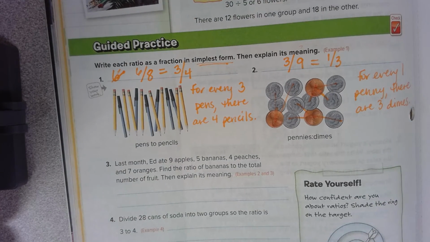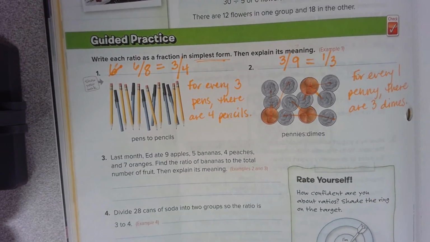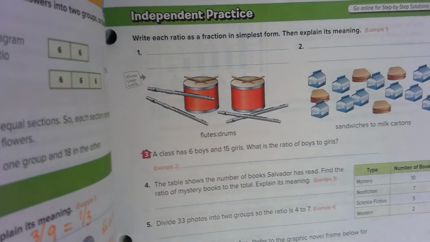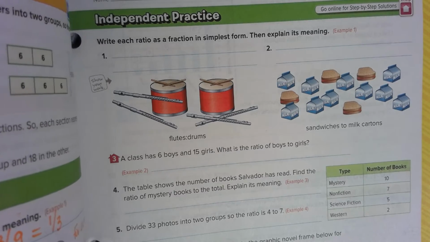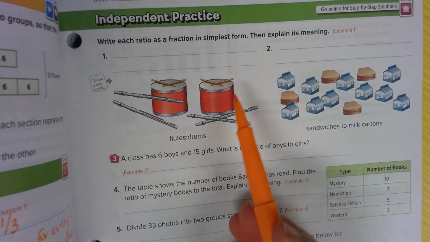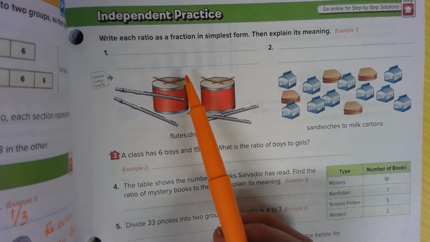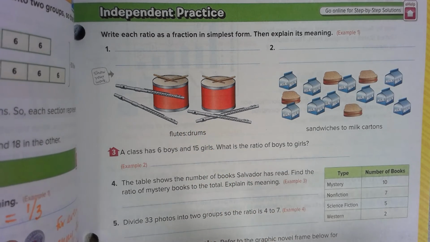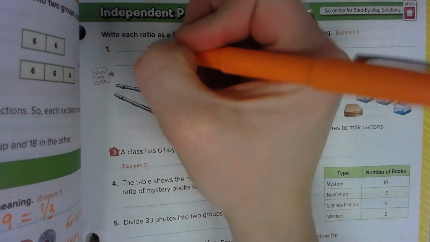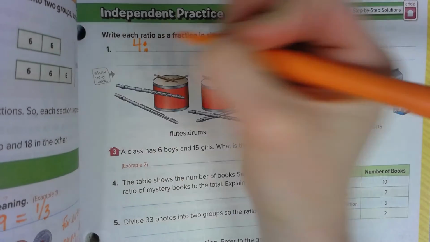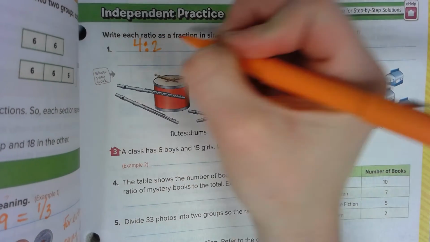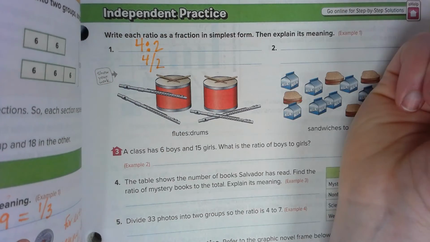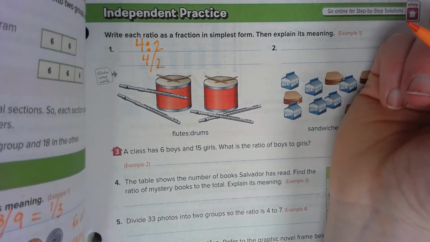Okay, let's look at page 23, problem 1 and 2 again. We're going to continue working with this just so we get the habit of it. So this is the same exact directions. It's comparing flutes to drums. Count how many flutes there are, and I see 4 flutes to 2 drums. Now, this one says write it as a fraction. So 4 to 2. However, that's not in simplest form, so we need to divide that down.